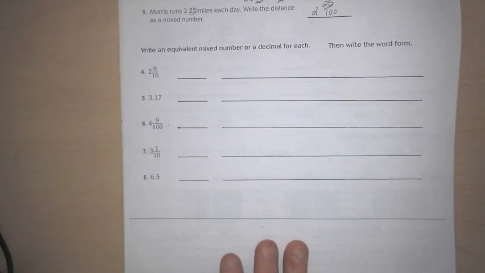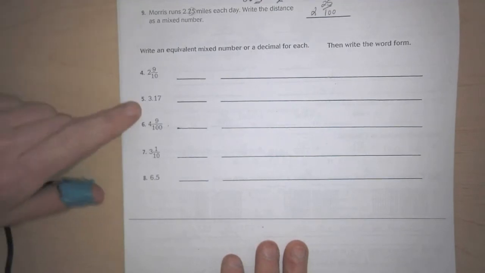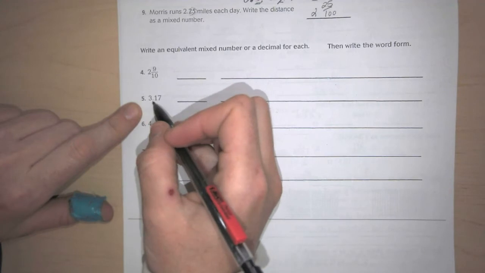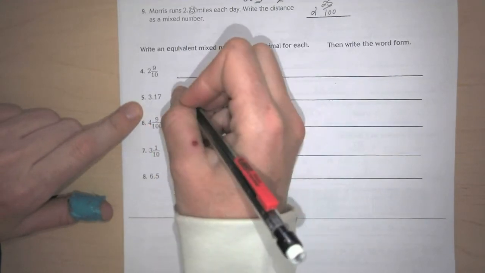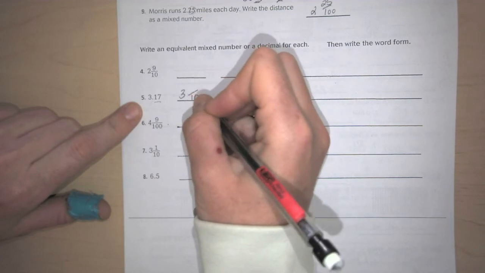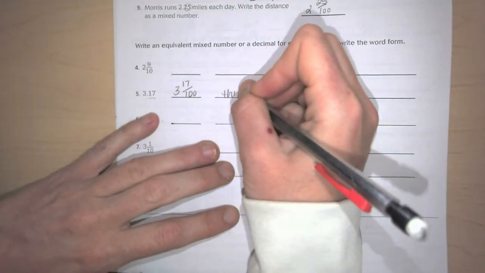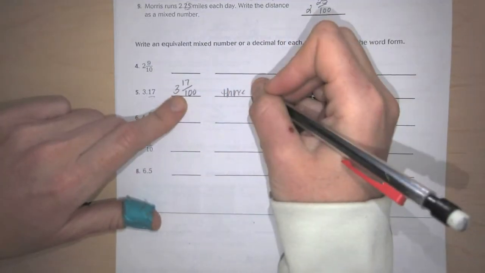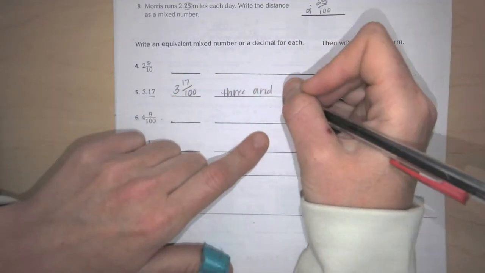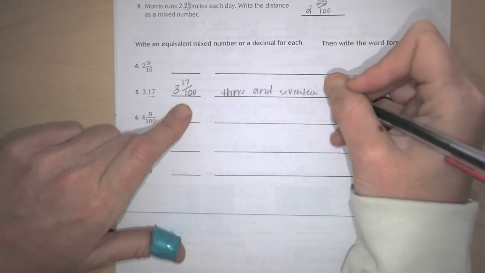These ones, you're just writing the mixed number or a decimal for each, and then the word form. I'll just pick one of each. So you turn this into a fraction. So 3 is my whole number. I have 17 hundredths, so it's out of 100. 17 out of 100. Remember, if I have a decimal point or a fraction, it's an and. 3 and 17 hundredths.